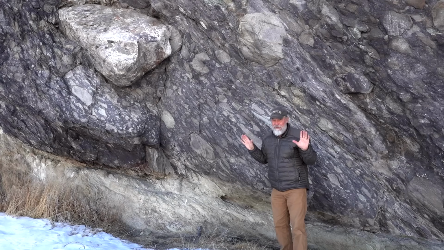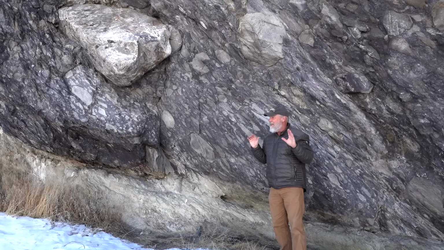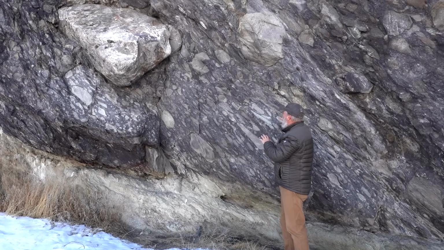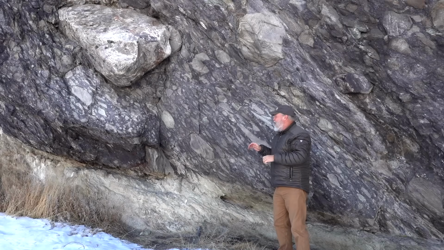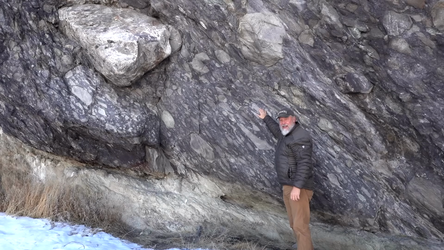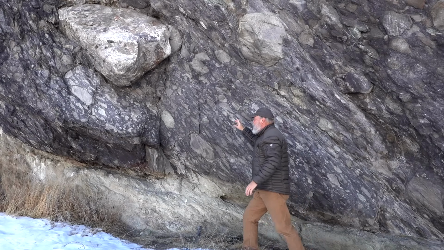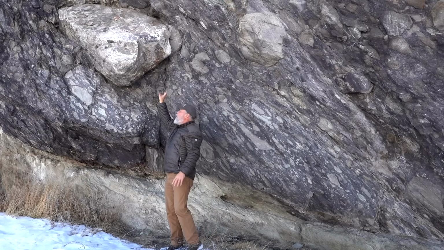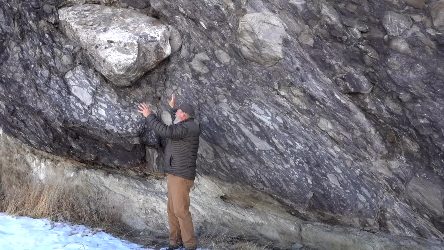That's an entirely different discussion. That isn't why I'm here with you. But all these various shapes, and they're beautiful. They're made of quartz and various granite types here. This huge clast up here is quartz, very large.